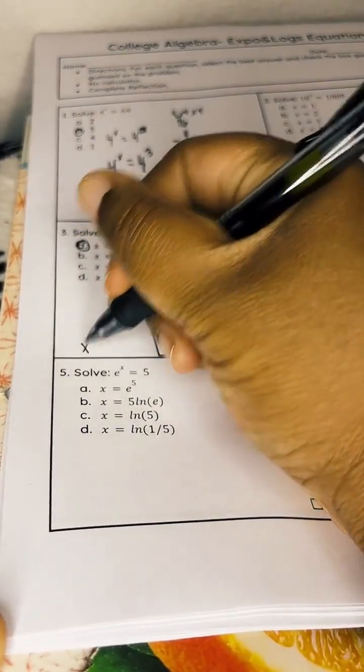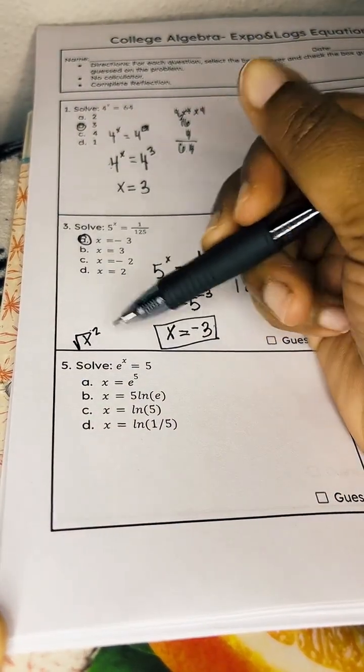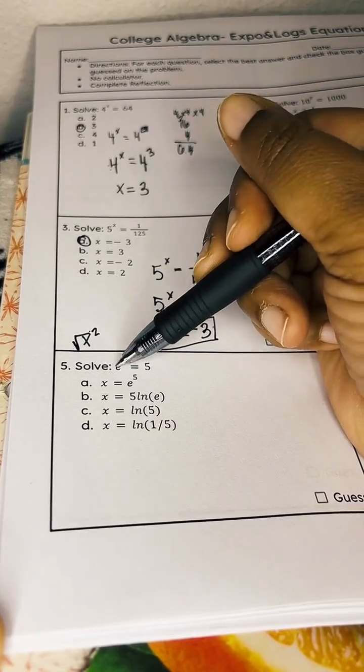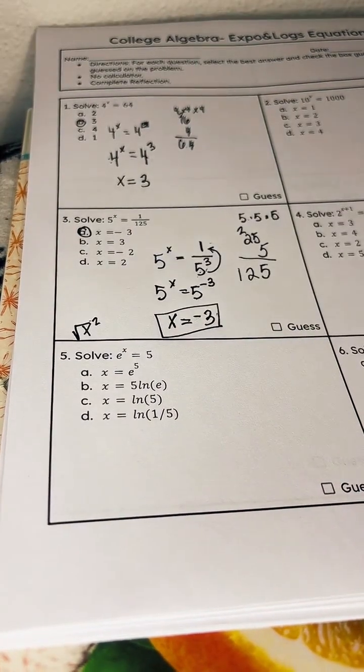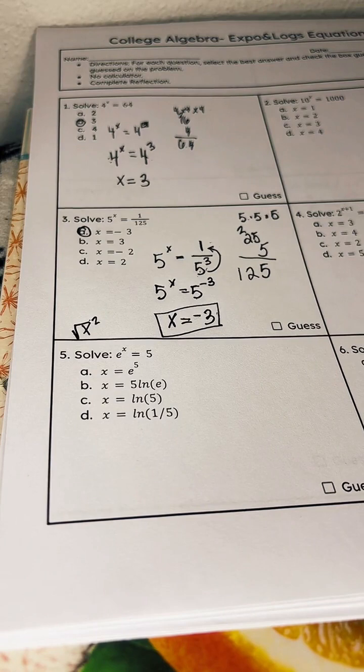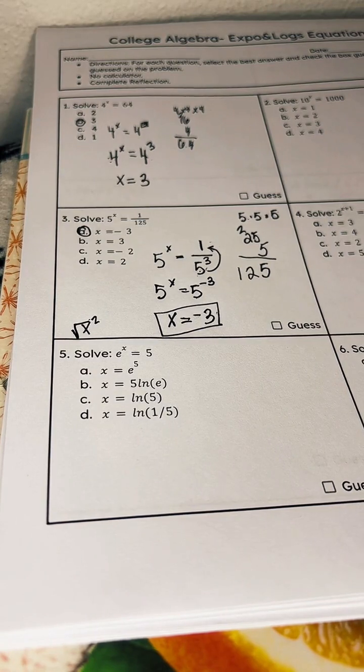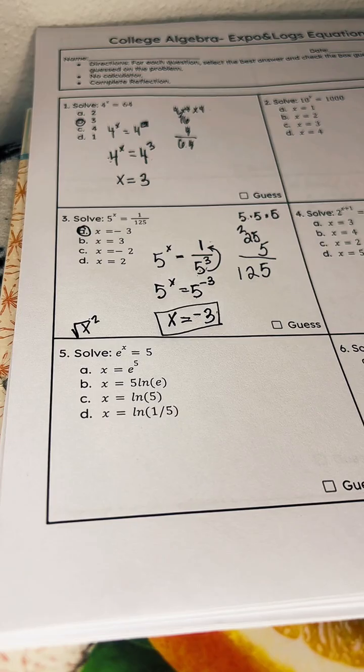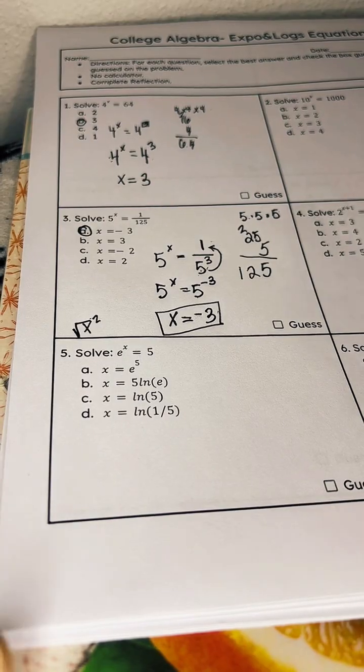You know how when we say x squared and then we do a square root to cancel out the square? Does anybody know what cancels out an e? What's the inverse of an e? No? See? Okay. So this is what you do.